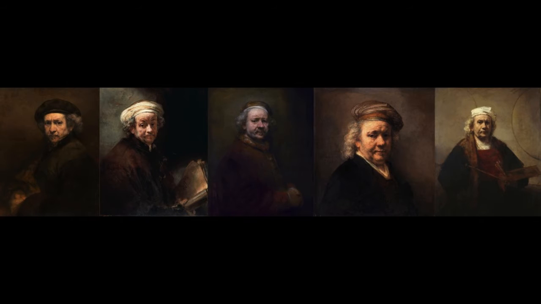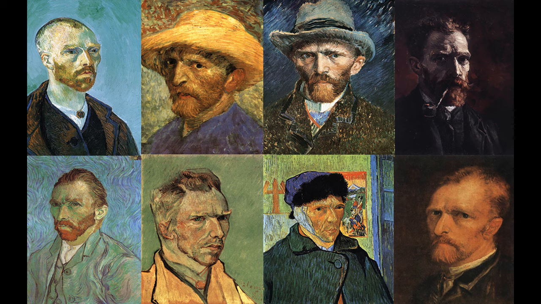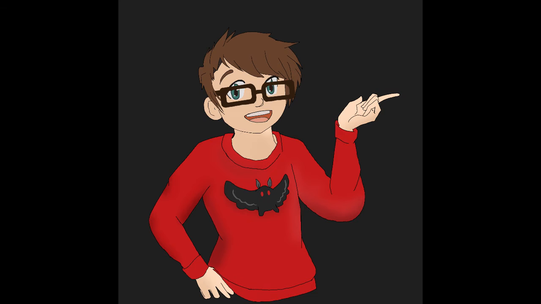Another reason that self-portraits are beneficial is they can show the progress as you grow as an artist. Examples of this are Rembrandt and Van Gogh. As you look at these pictures, you can see the progression of their art as they age, as well as how even though they change over time, their style changes with them.